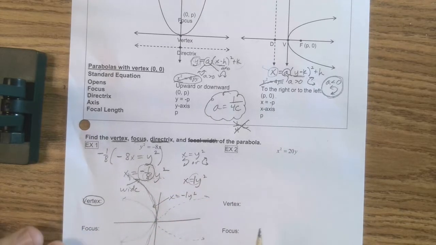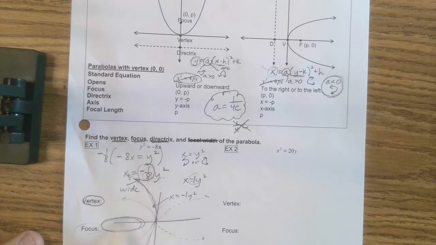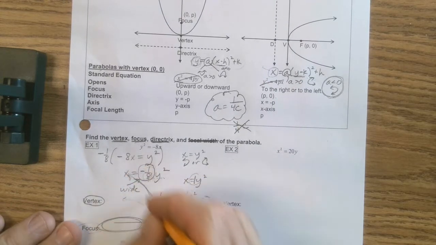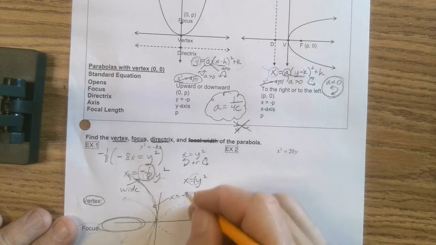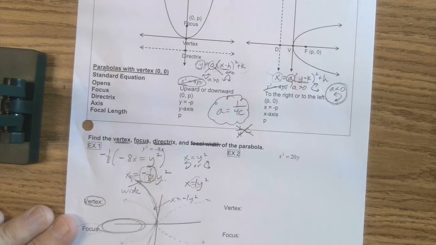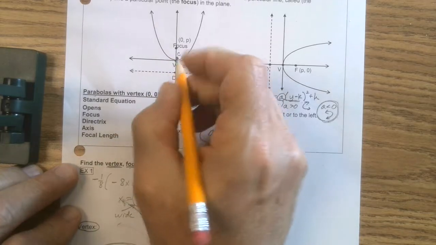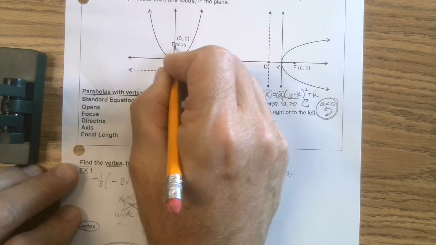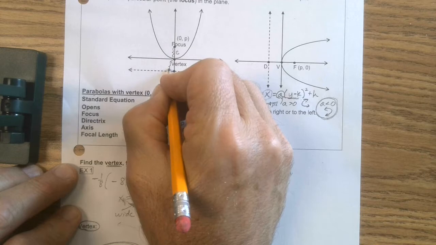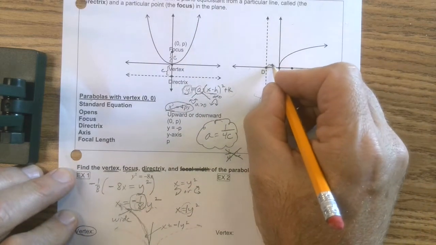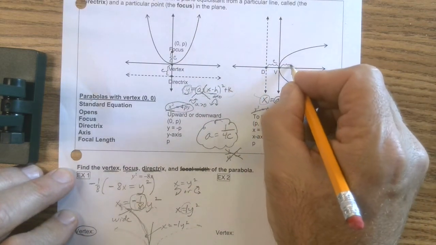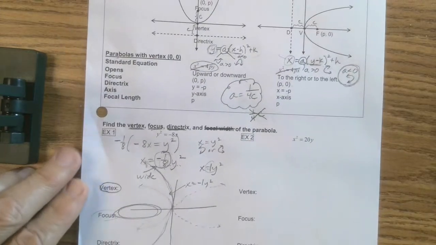But now we need to talk here. My focus is going to be somewhere in here because this is my tulip. My directrix is going to be back here somewhere. How do I figure out where it is? Well, if you remember the pre-lesson, I said this little letter is C from here to here. This distance is C. This distance is C. And this distance is C. So we have to find our letter C.